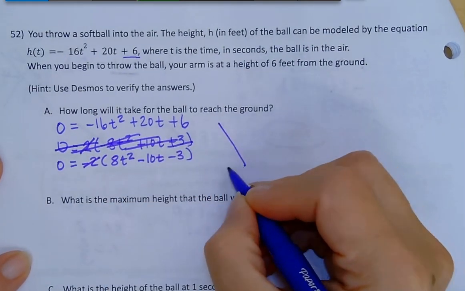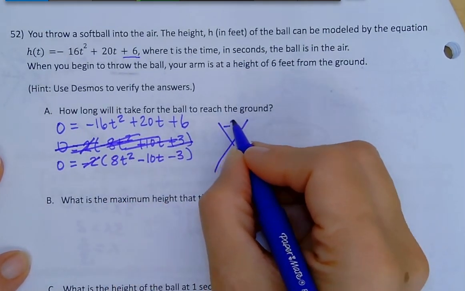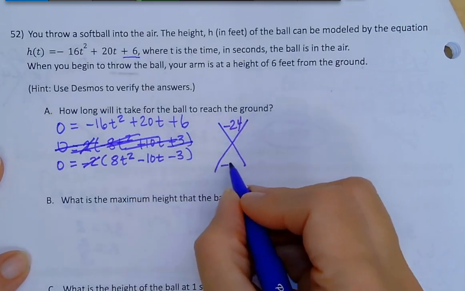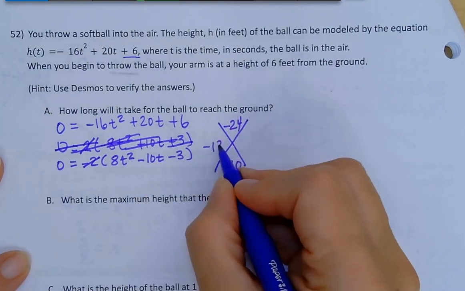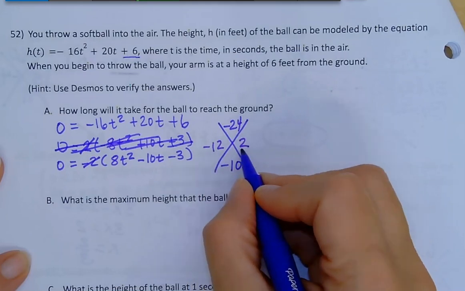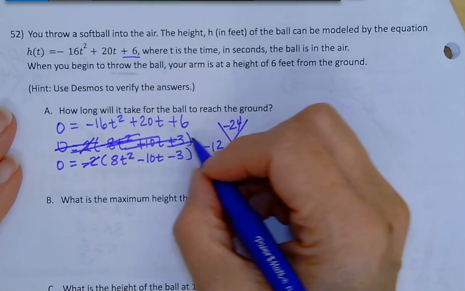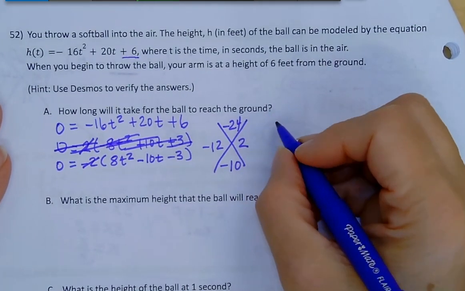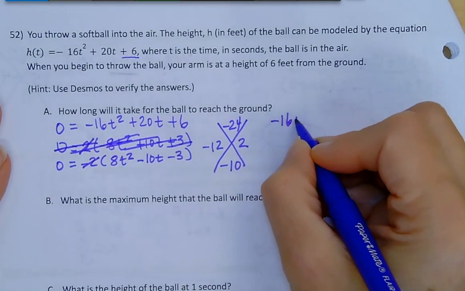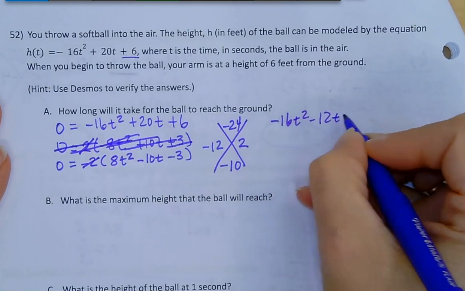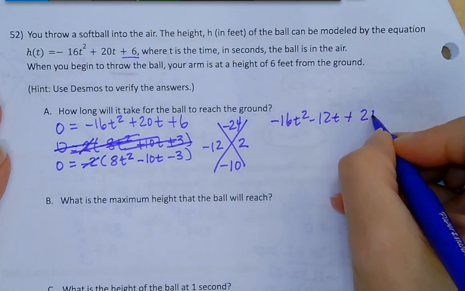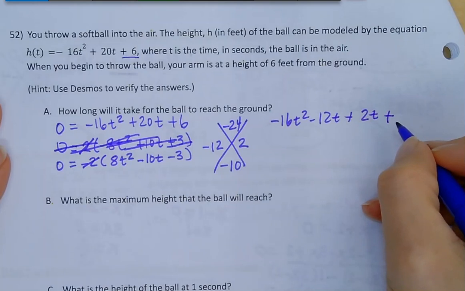Okay, so if I use my X puzzle, I want two numbers that multiply to give me negative 24, and they have to add to give me negative 10. So that should be negative 12 and 2. Negative 12 times 2 is negative 24. Negative 12 plus 2 is negative 10. So I'm going to solve by grouping. So 8t squared minus 12t plus 2t, and then minus 3.